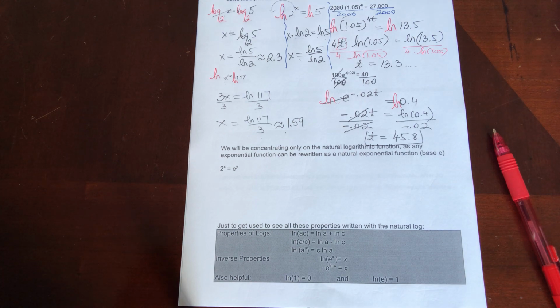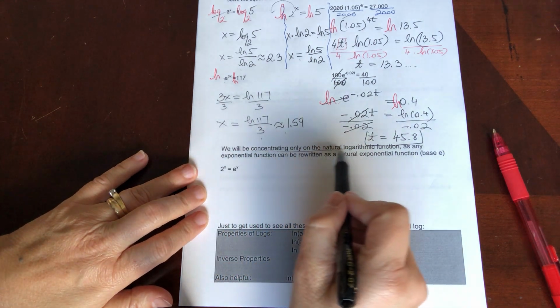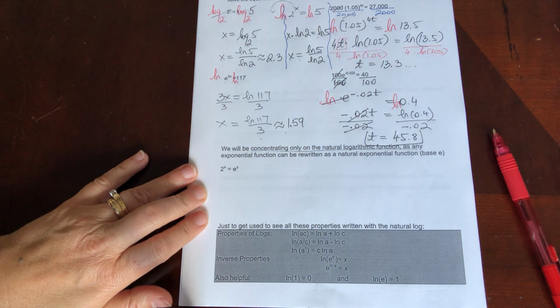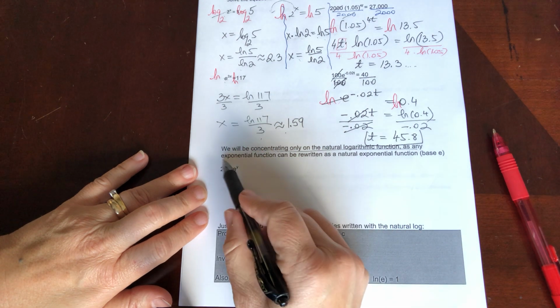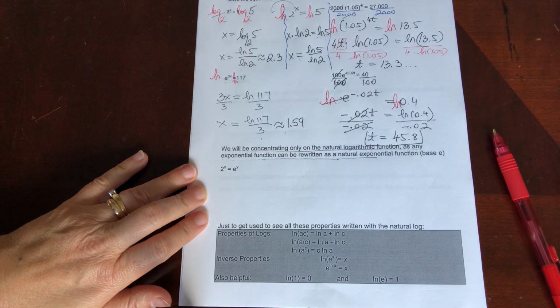some word problems. Okay, so remember what I just said, that we will be concentrating only on the natural logarithmic function, as any exponential function can actually be rewritten as a natural exponential function.